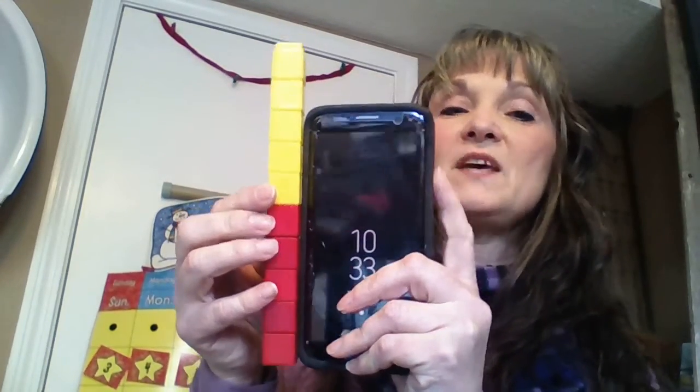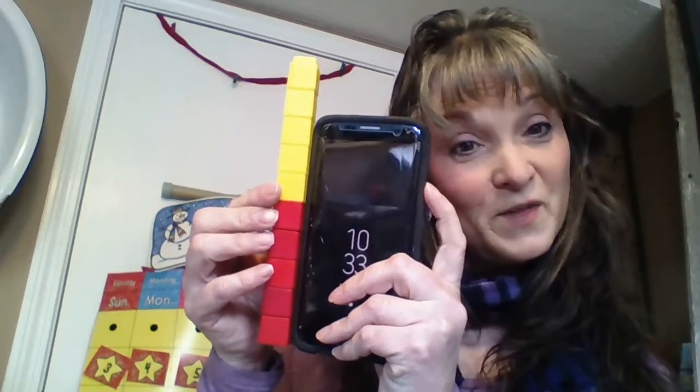Let me do mine first. Ready? If I was going to use things here, I could start with something right in front of me, my phone. I'm going to compare it to my cubes. Now, would you say my phone is longer than my cubes or shorter than my cubes? Yes, my phone is shorter than my cubes.